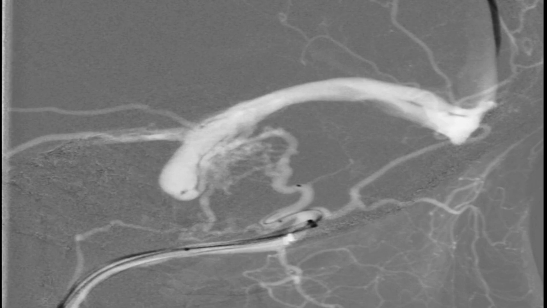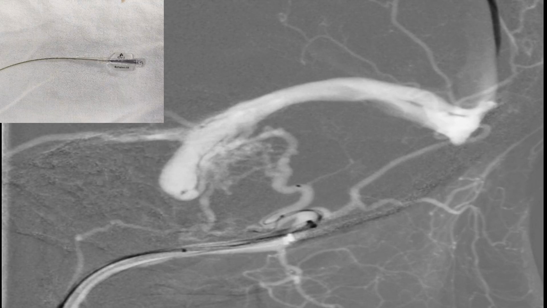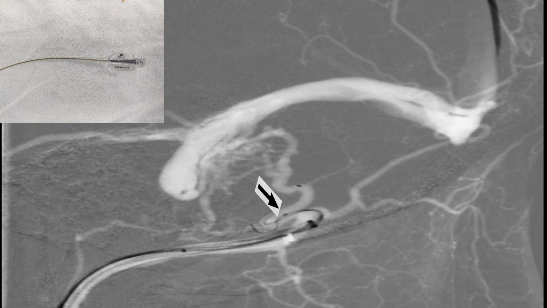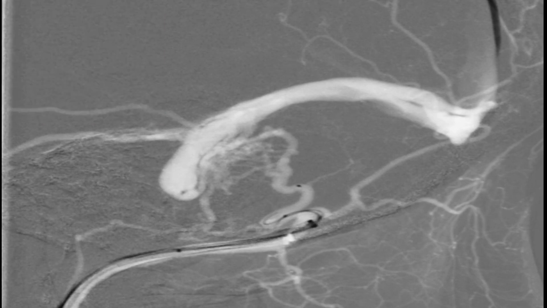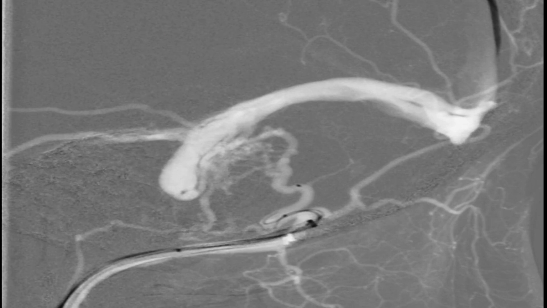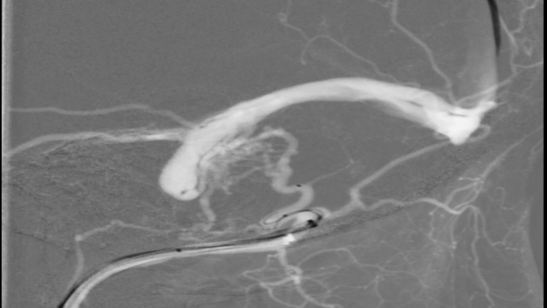A 150 cm Echelon 10 microcatheter was then taken and advanced over a 200 cm Synchro microguide wire and the tip of the microcatheter was placed in the same feeder branch of the left occipital artery but proximal to the tip of the Apollo Onyx Delivery microcatheter. The Echelon 10 microcatheter was chosen as it is DMSO compatible and can be used both for deploying the microcoils as well as injecting the Onyx.